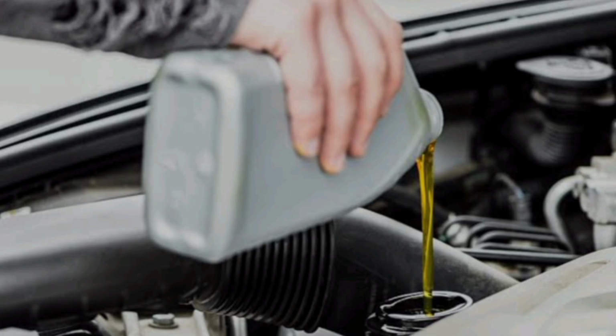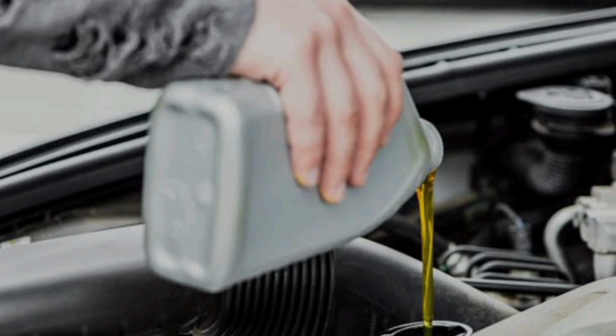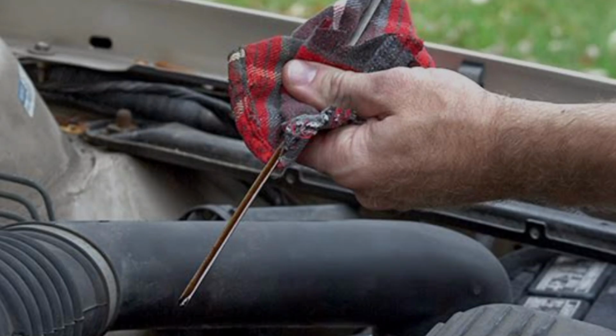And step 5 is that you need to check the oil level. Make sure that you make use of the dipstick to measure the level of the oil in the engine. As you do this, you will be able to know the engine oil level. It should be accurate, not too much and not too low.